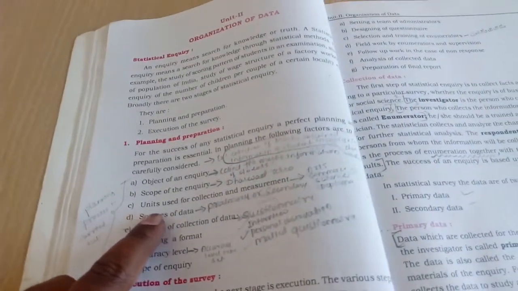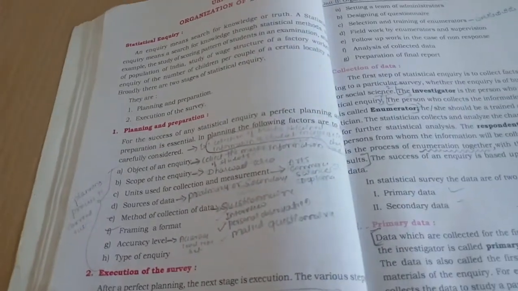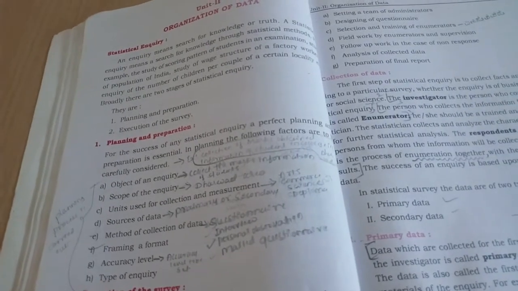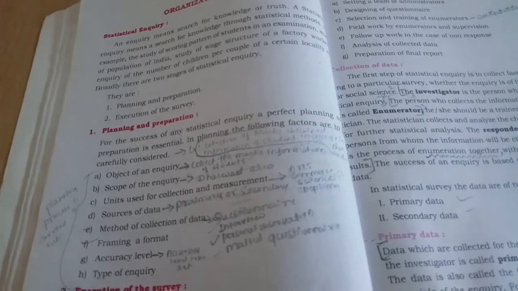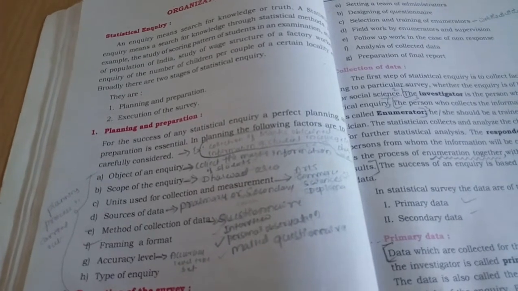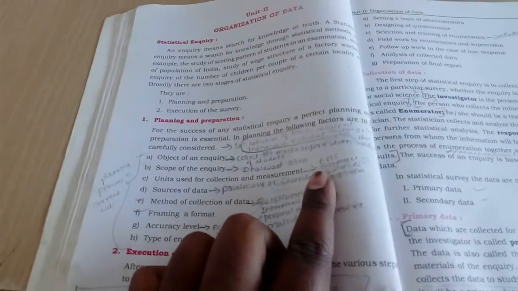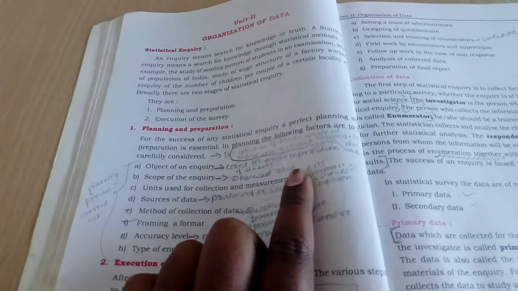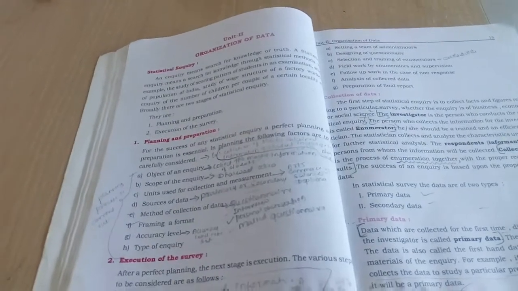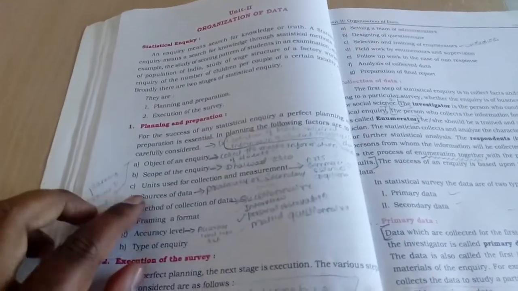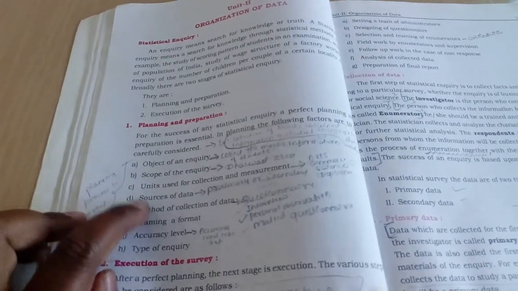Third one, units used for collection and measurement. What are the units to be used or applied here to collect the required information? What is the information we need to collect? Scoring pattern of students. In order to get this scoring pattern of the students, what are the units to be applied? Units are automatically colleges, in that arts section, commerce section, then science section, diploma section, in which we are collecting the information. That's what we are saying, the units used for collection and measurement.